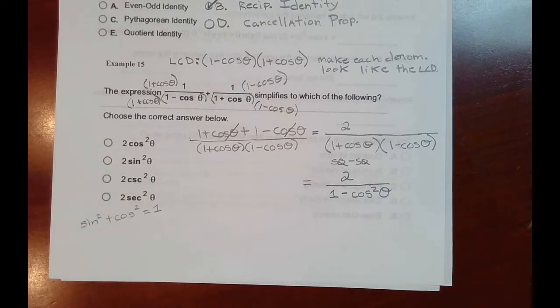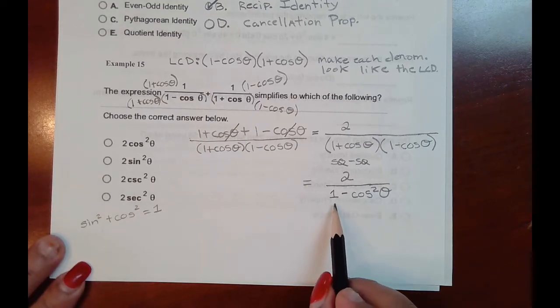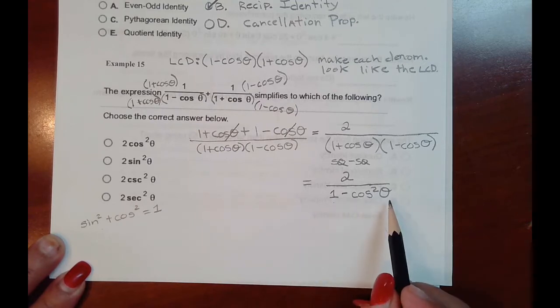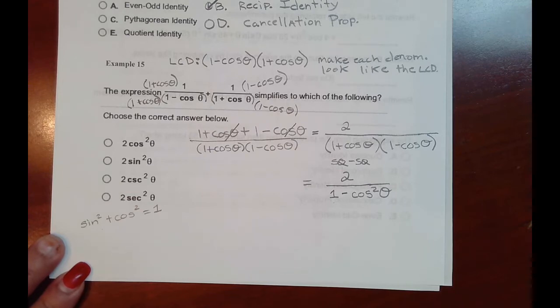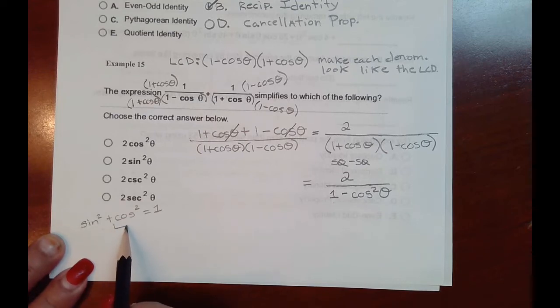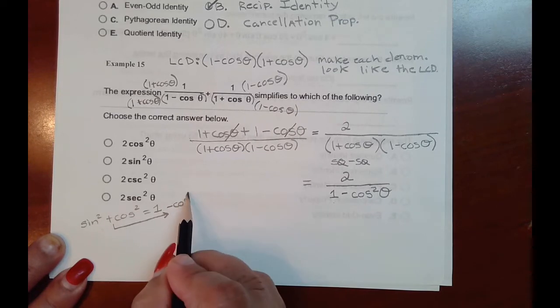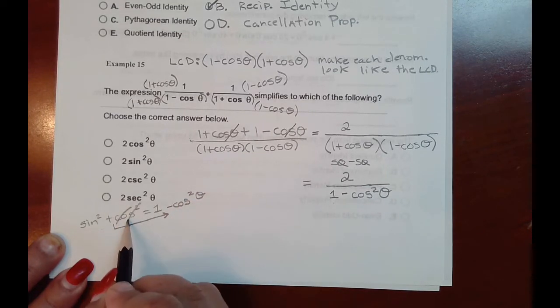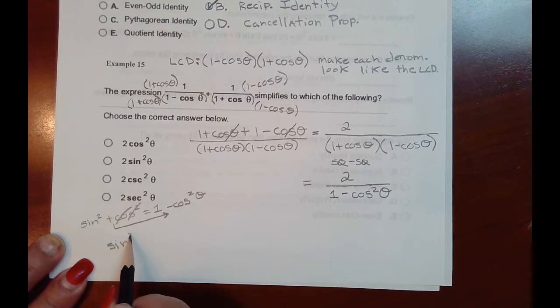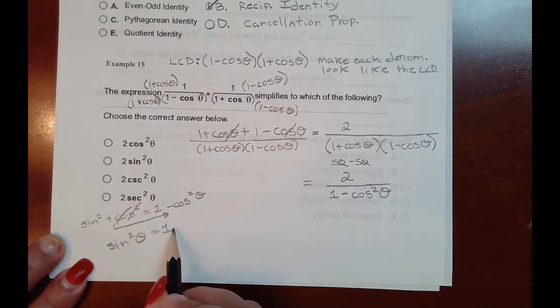However, as I've mentioned in several of these problems, when you do want to substitute, you have to get either the left side or the right side to look exactly like this in order for you to go and plug something in for it. Right now, I want my 1 to be positive and my cosine squared to be negative. Right now, cosine squared is positive, but if I pull it to this side, it becomes negative. And it won't be here anymore, so it would be sine squared is equal to 1 minus cosine squared.